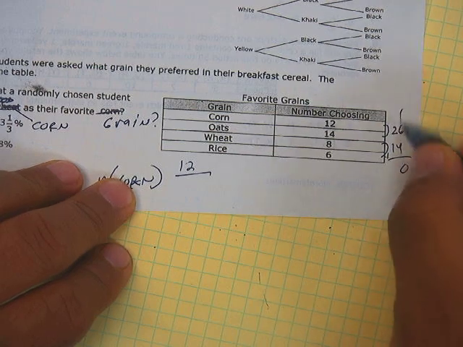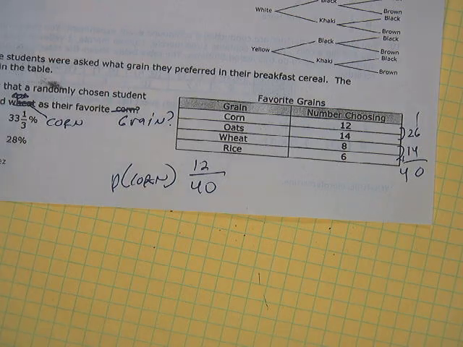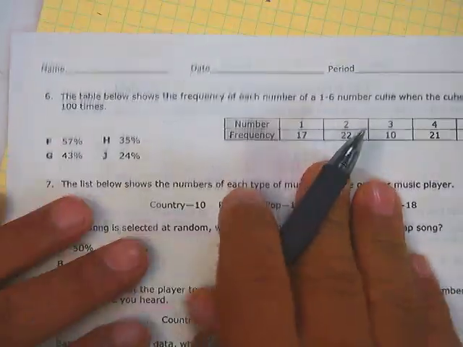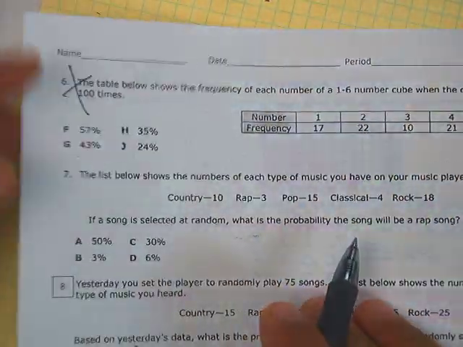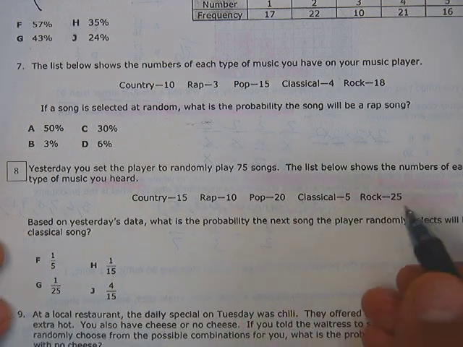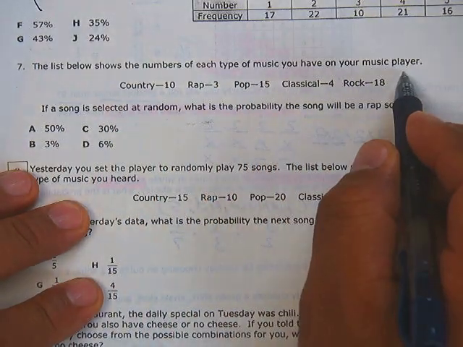12 out of how many people did we have? Well, 12 plus 14 is 26. 8 plus 6 is 14. I add those two together and I get 40. 12 out of 40. All you got to do is simplify it, and then you'll see the decimal and then the percent. We're not going to worry about number 6. I explained that in class.